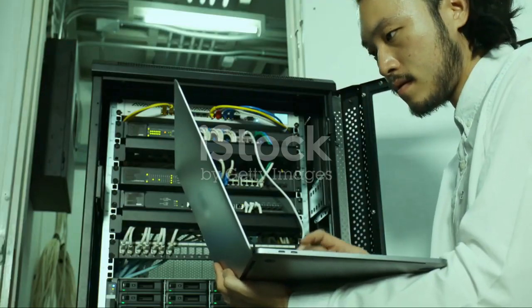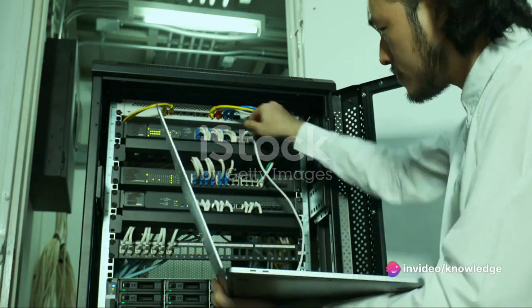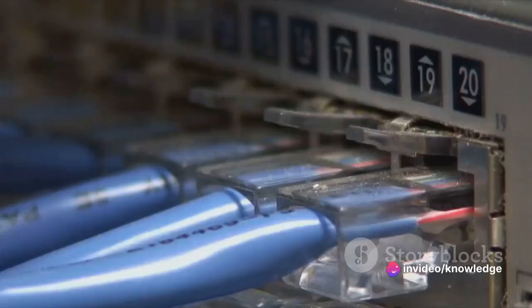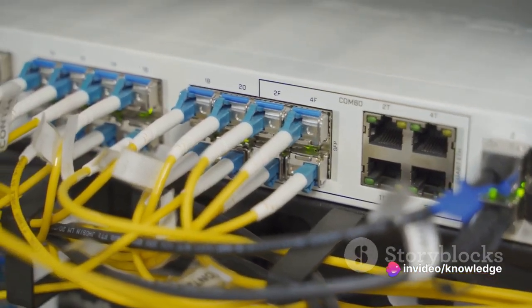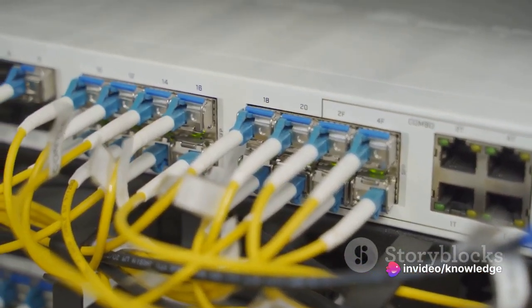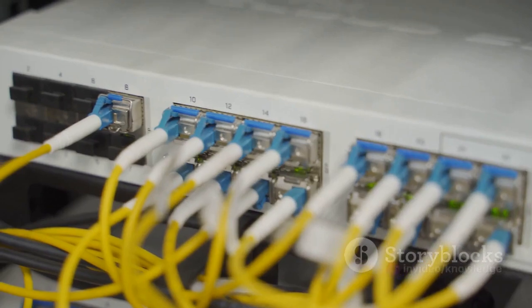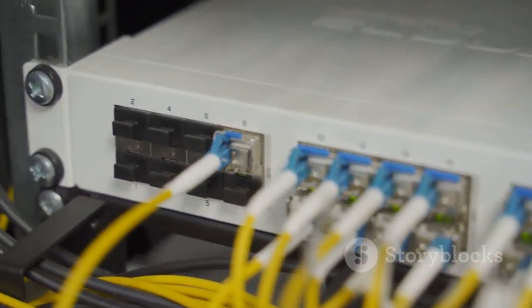Now let's talk about devices in action. Take the case of an internet service provider or ISP. They use routers to direct internet traffic to your home or office. These routers, equipped with firewalls, also provide a first line of defense against cyber threats. Switches, on the other hand, are the unsung heroes in data centers. They direct data packets within the network, ensuring that information reaches the right destination efficiently.